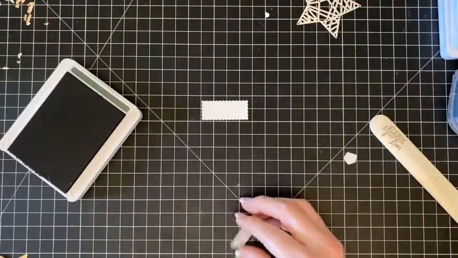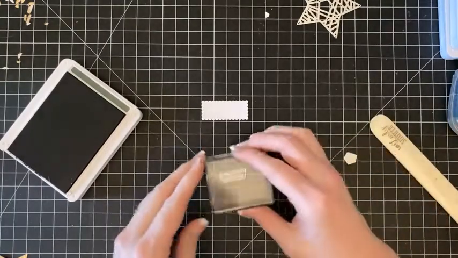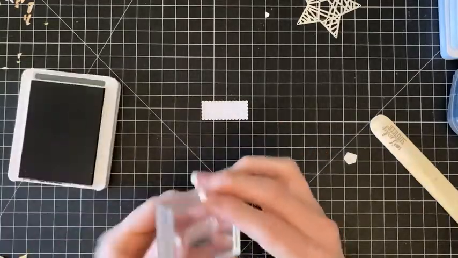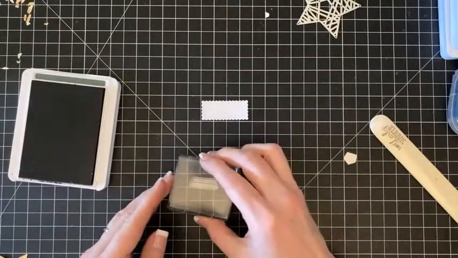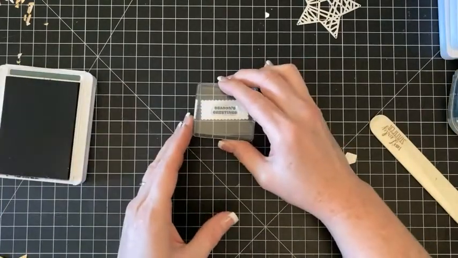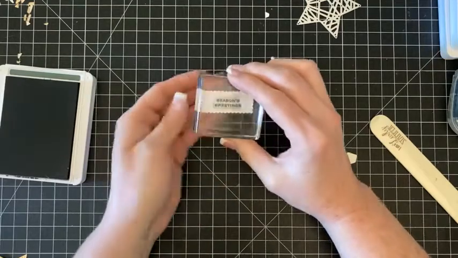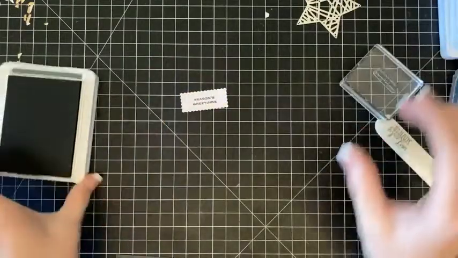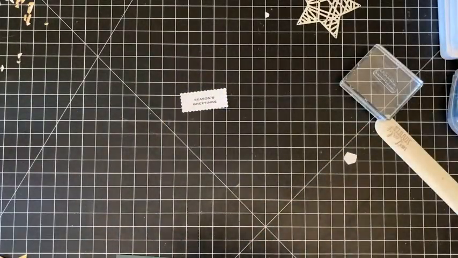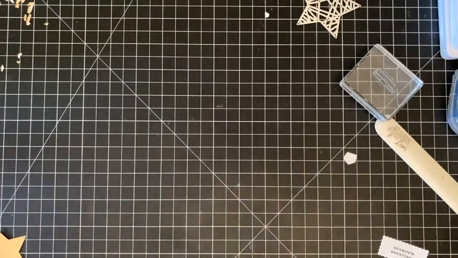And I love that this stamp is clear, so it's not going to be hard to see how I'm stamping. Right in the middle. Oh, I hope that's not crooked. It wasn't quite lined up. Oh, it didn't come out crooked at all. Pretty good, if I do say so myself. Okay, so now we have all of our pieces. Let's try to put this card together.